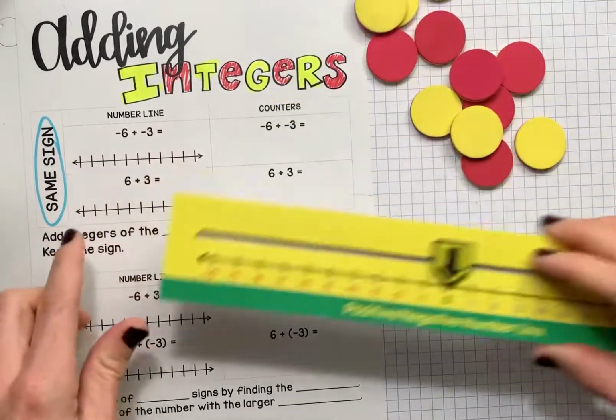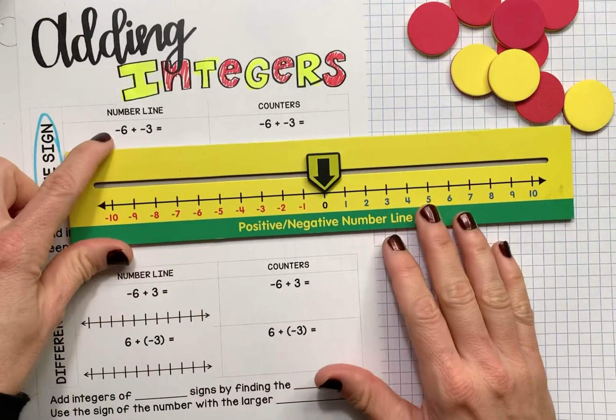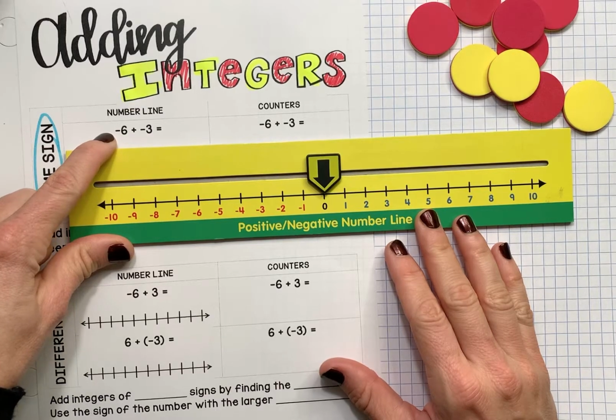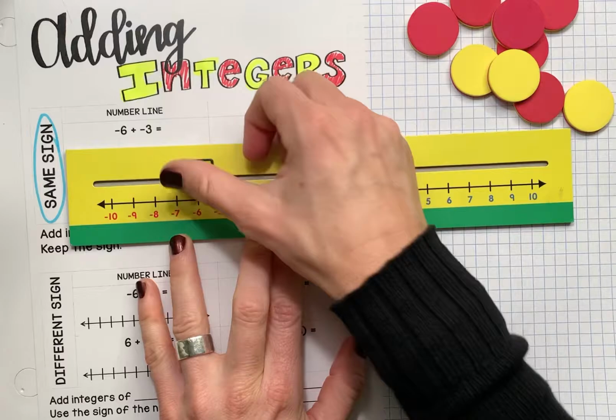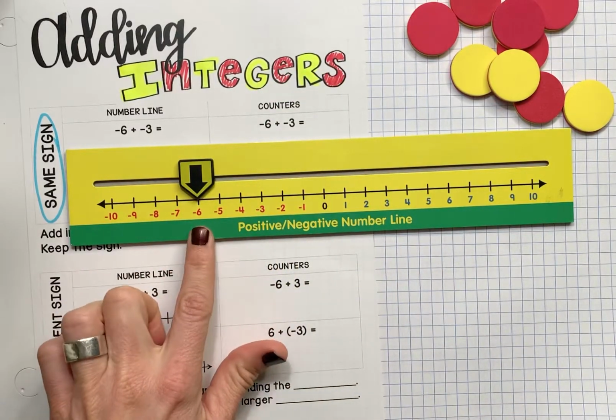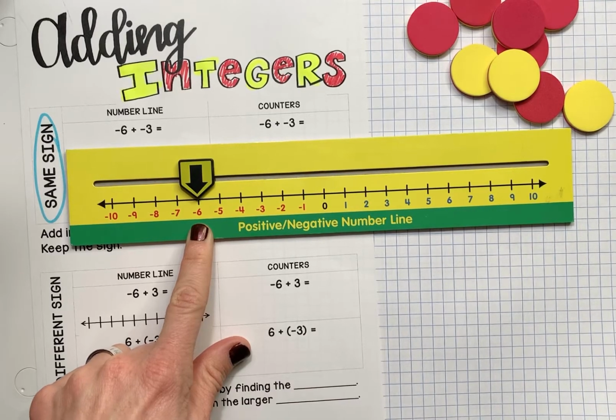So I want you to take out your number line. And I want you to think, I'm starting at -6 on my number line. So go ahead and move either your finger or a paper clip on your number line to mark -6. And I'm adding on 3 more negatives.